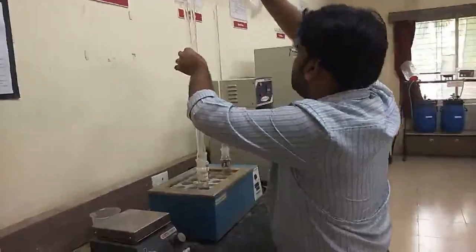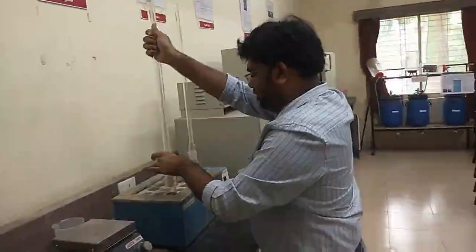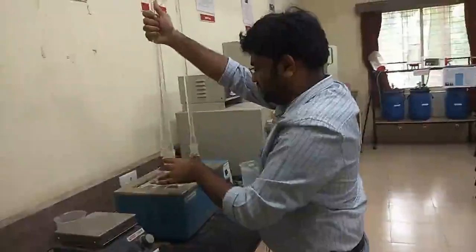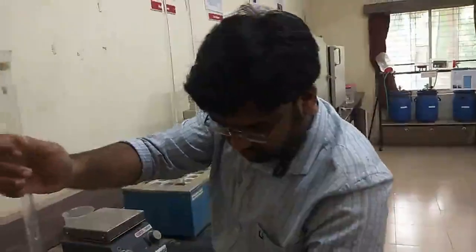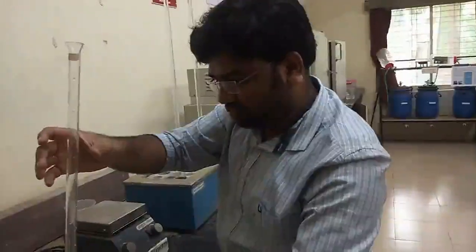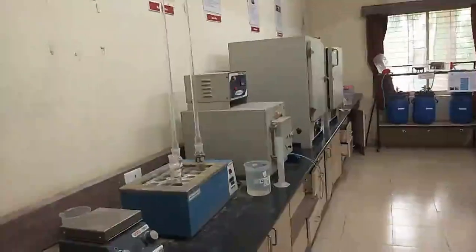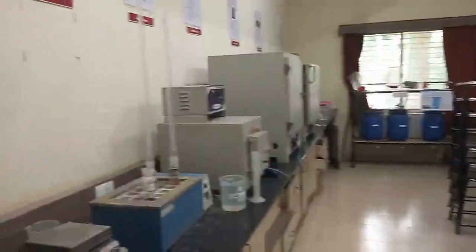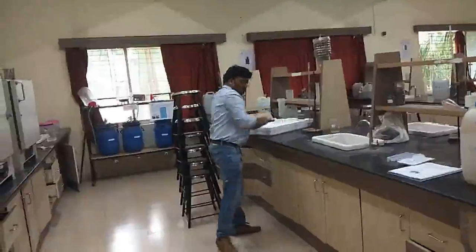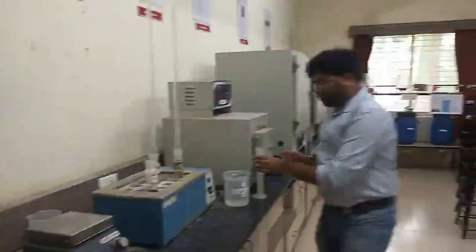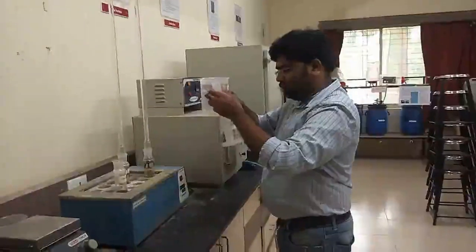I've added 20 ml distilled water, so I'll be removing the reflux condenser to avoid confusion, and I will be putting it directly into this tank. The same process is to be repeated for the other two, 20 ml each.